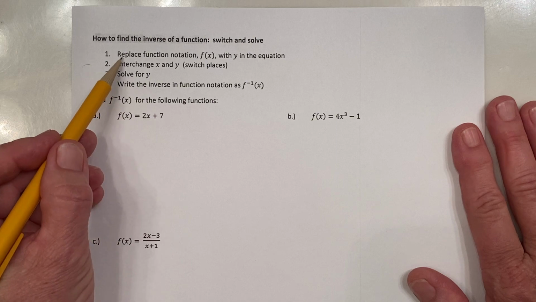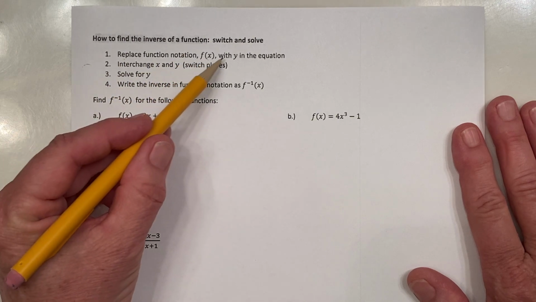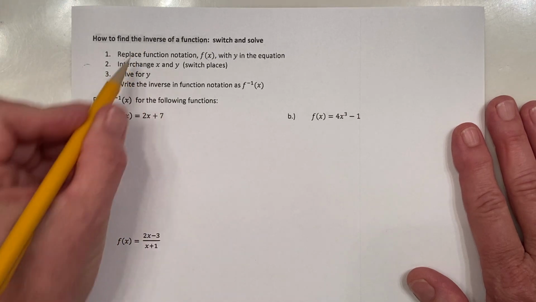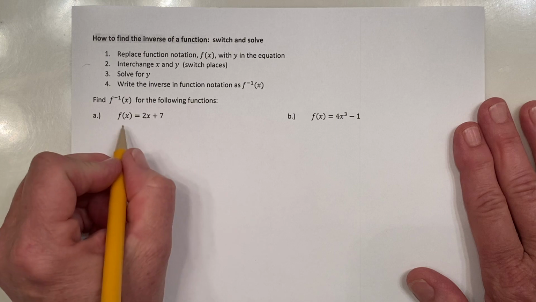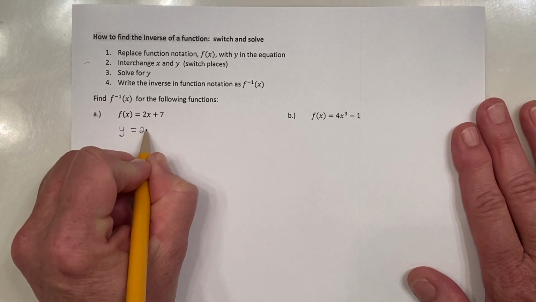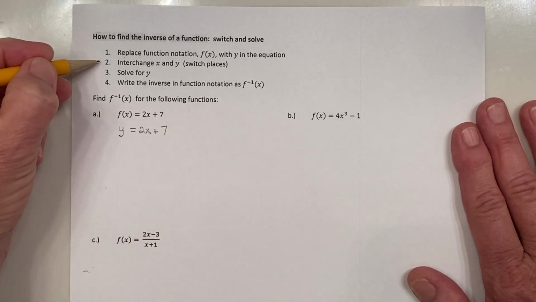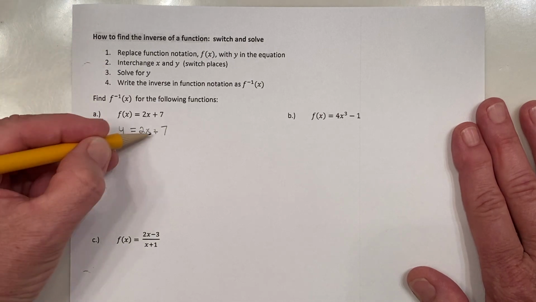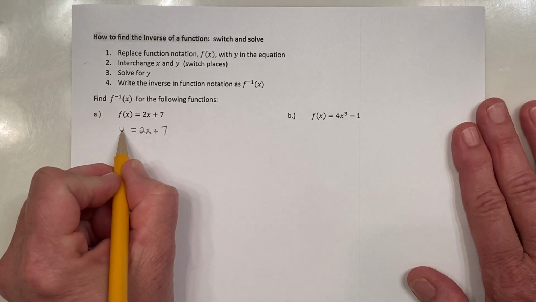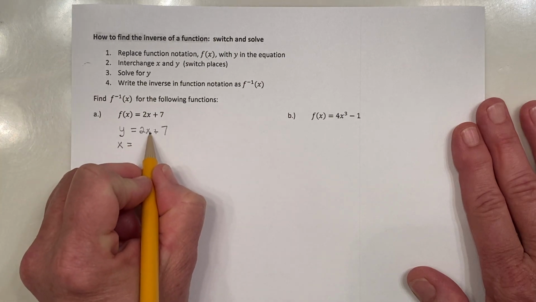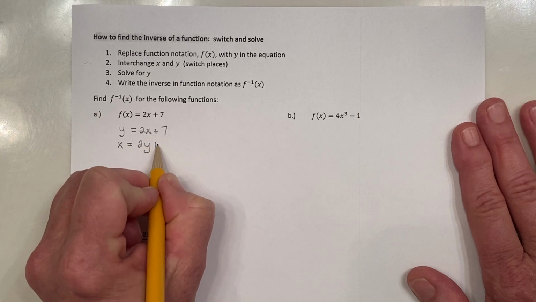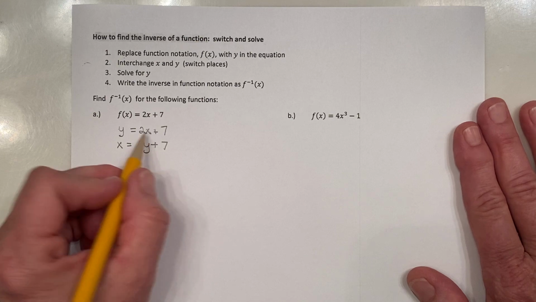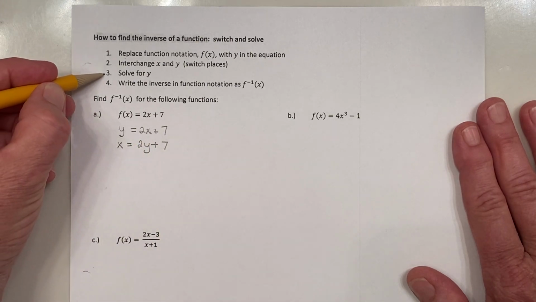Right, the first thing we're going to do is replace the function notation f of x with y in the equation. So in example A, our objective is to find the inverse of the function, and the process we go through is we change f of x to y. Step 2 says we want to interchange the x and y, switch the places, because that's what inverses are, switching x and y. So where y is, we'll replace it with x, and wherever we see x, we'll replace it with y. If there's multiple y's, we change them to x, and if there's multiple x's, we change them to y. Step 3, solve for the y.